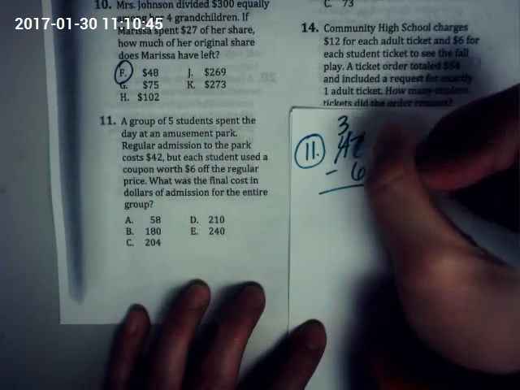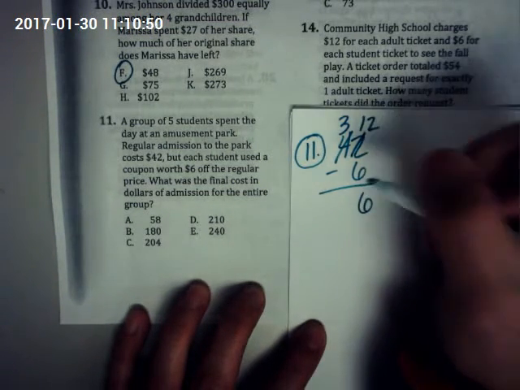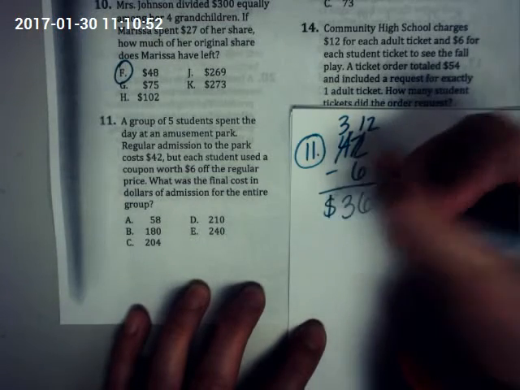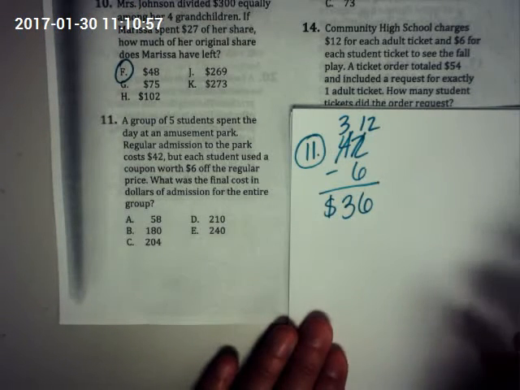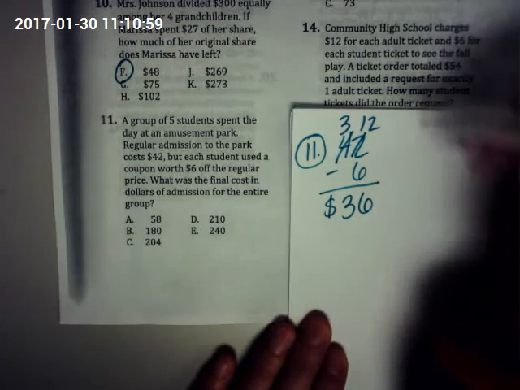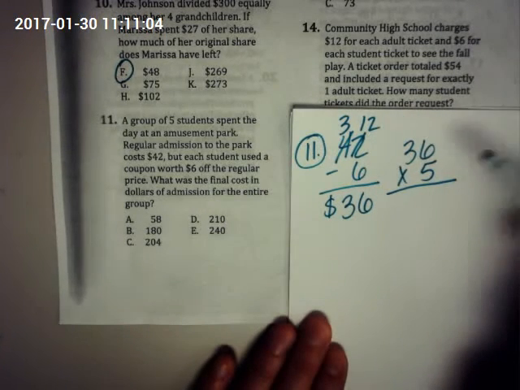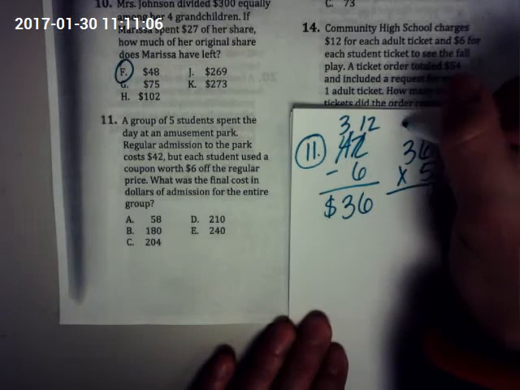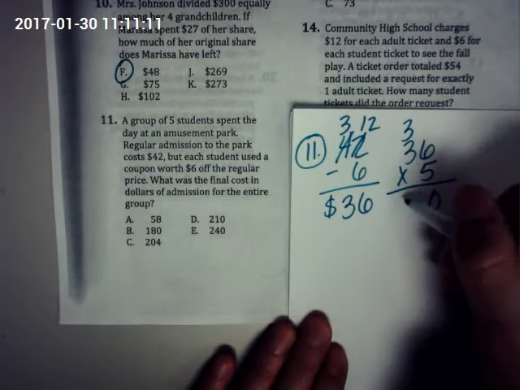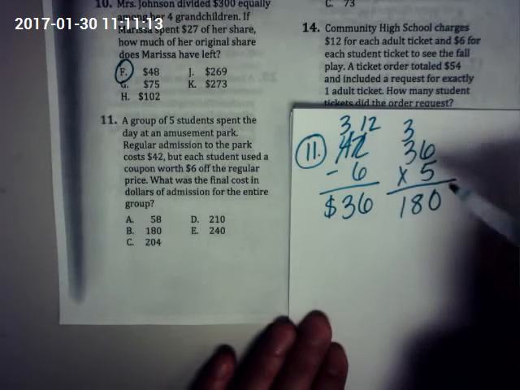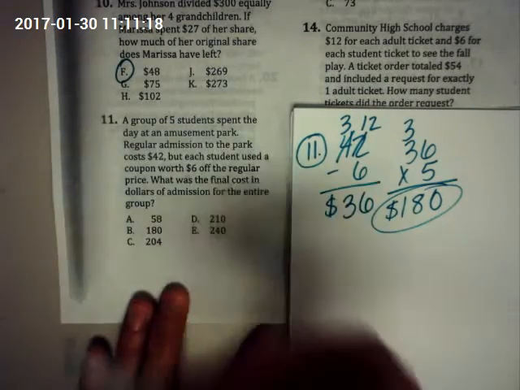Have to regroup. 12 minus 6 is 6, and then 3 minus nothing is 3. So that means each ticket is $36. And they are buying 5 of those. So the easiest way to find our answer is to do 36 times 5. 5 times 6 is 30. 5 times 3 is 15, plus 3 is 18. So the final cost of admission was $180, which is B.